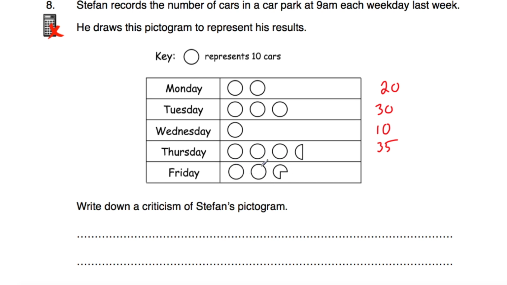The reason is we've got 10, 20, and then we've got 3/4 of a circle. So here we've got a circle that represents 10 cars. So that means that half a circle would be 5 cars. A quarter circle, that'd be half of 5, which is 2.5. Well, that wouldn't really make sense in this situation because that's 2.5 cars. And 3/4 of a circle, that's a half and a quarter. So that would be 7.5 cars. 3/4 of 10 is 7.5. So that's saying that on Friday there's 10, 20, 27.5 cars. But obviously we can't have 27.5 cars.